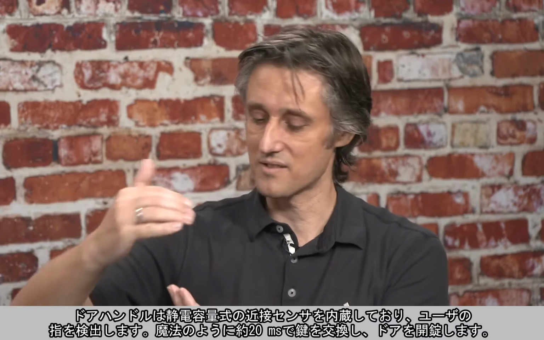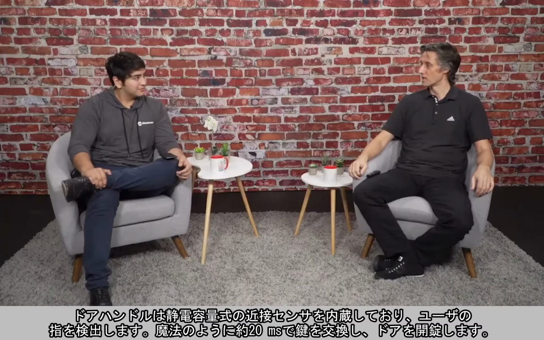That key exchange is pretty power intense, so it needs to have a trigger. Your car is parked outside and is not looking for your key right now. To start your car looking for the key, it is your fingertips grabbing the door handle, and there's a proximity capacitive sensor inside detecting your fingertips going into the door handle. Then you have about 20 milliseconds to start the key exchange, find the key, unlock the door, and by magic, open your car. So all this magic really starts with capacitive touch.